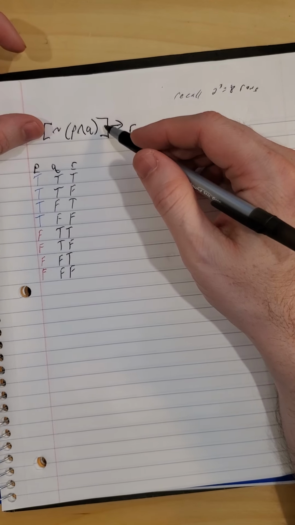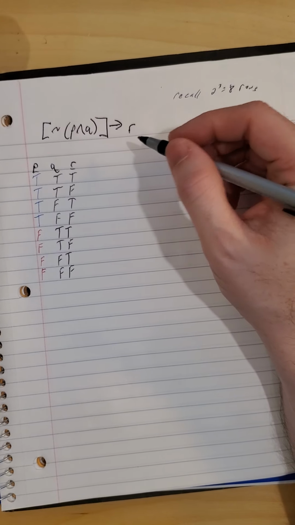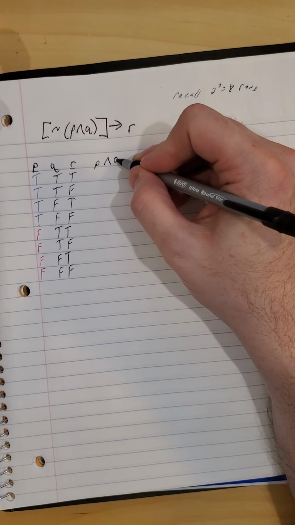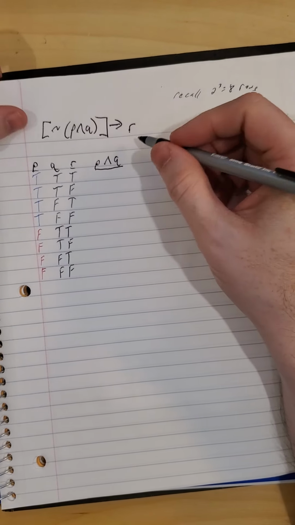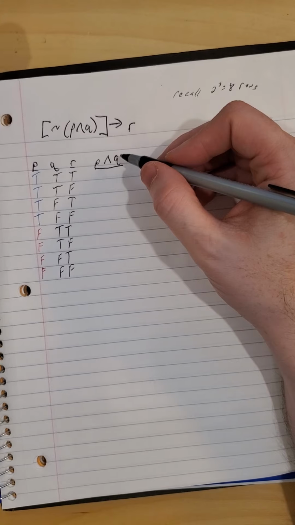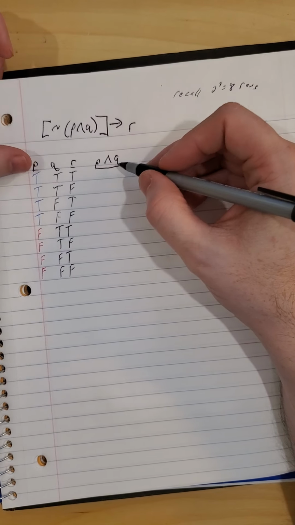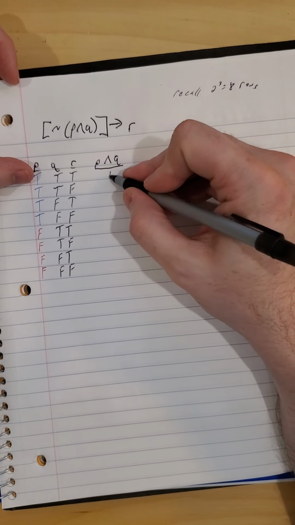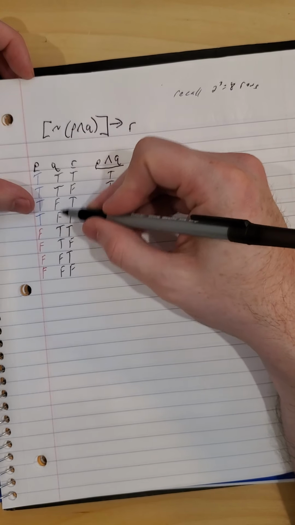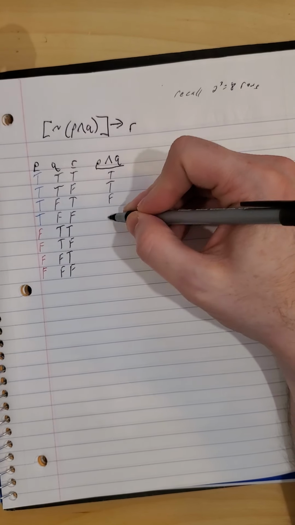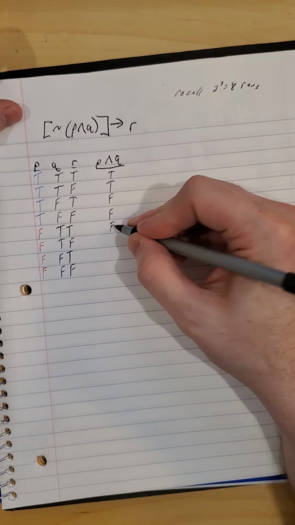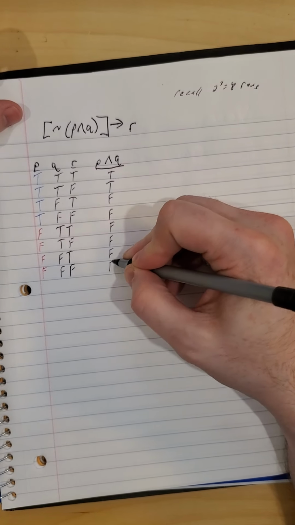All right, so we have 2 sets of grouping symbols, just like in our algebra days, innermost to outermost. So we'll look at a P and Q. So with the and, the conjunction, both parts have to be true, otherwise the compound statement is false. So true, true, we're okay. True, true, we're still okay in row 2. Rows 3 and 4, I missed on at least one part, and result is false. Rows 5 through 8, P is false, so the conjunction is false.